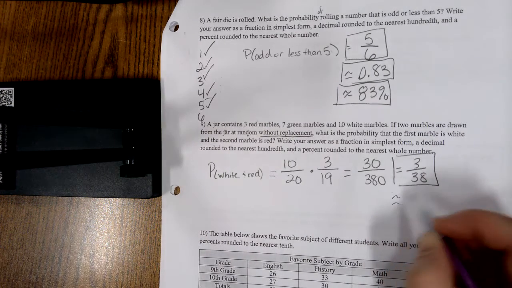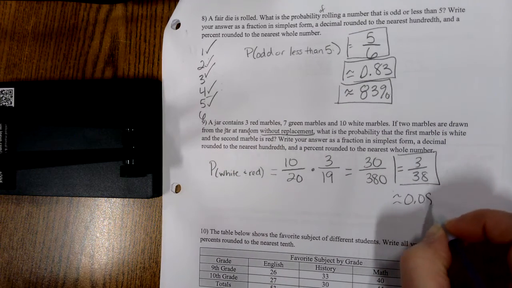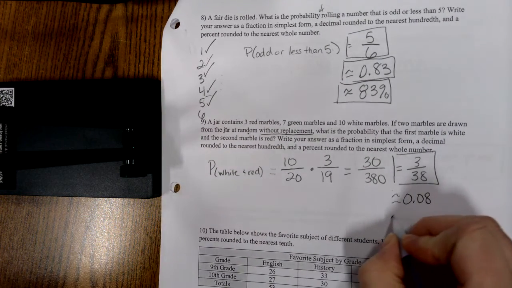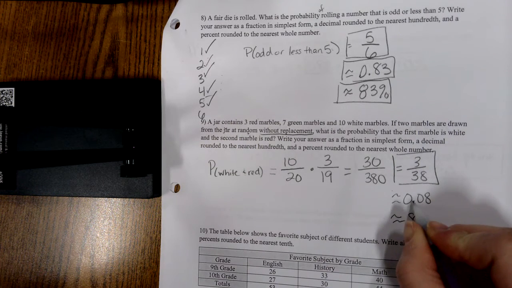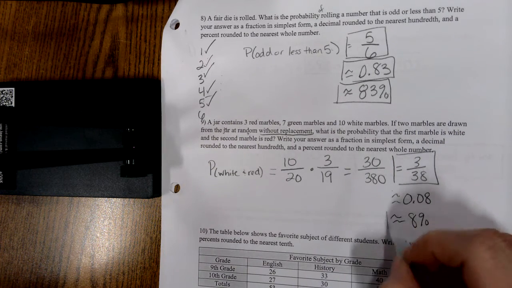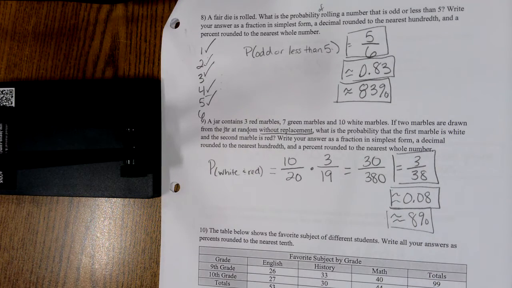When you do 3 divided by 38 on your calculator, you get the decimal 0.08. And then that is about 8%, because when you do the percent, you just move the decimal 2 places to the right. And those are the 3 answers for that.